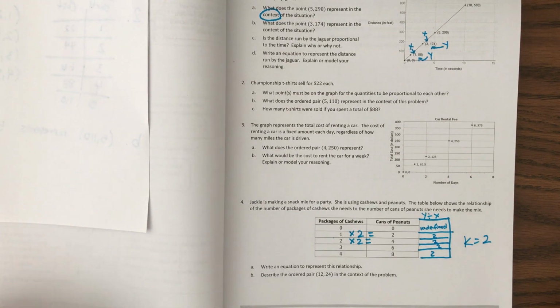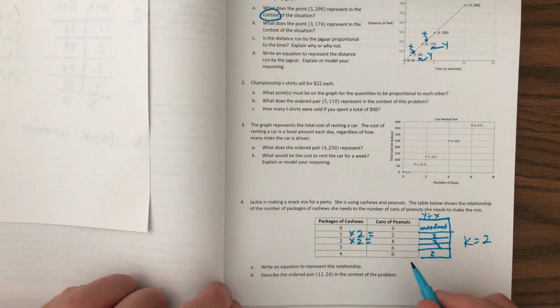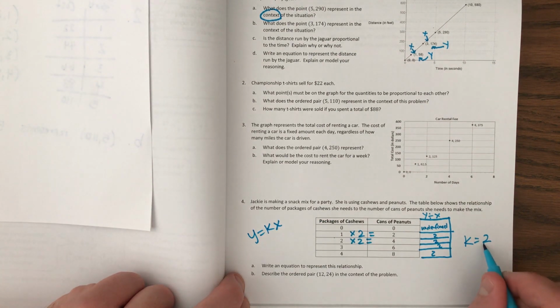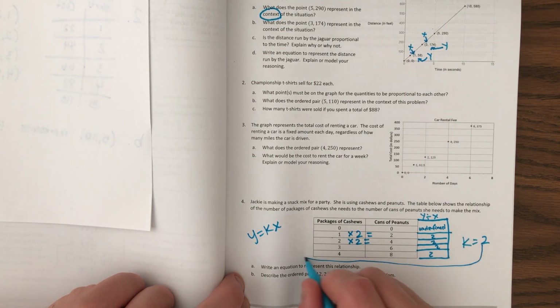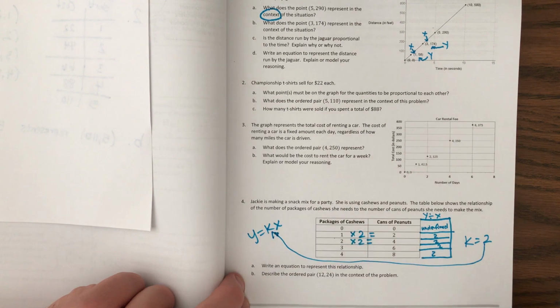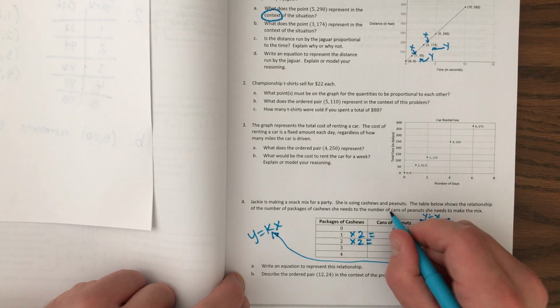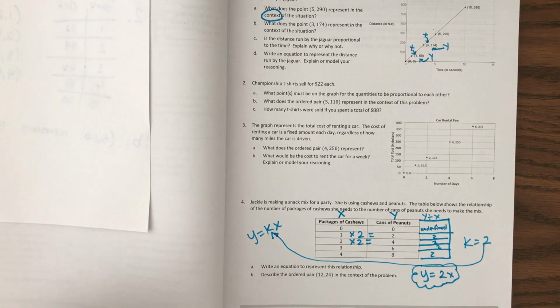Yep, okay. So we just take the general form, y equals kx, but we take our k that we found and we go, boom, and we put it where that k is. So our equation is y equals 2x. That's assuming that peanuts is y and cashews is x. I didn't really specify that at the start. I should have. And then describe the ordered pair 12, 24 in the context of this problem.